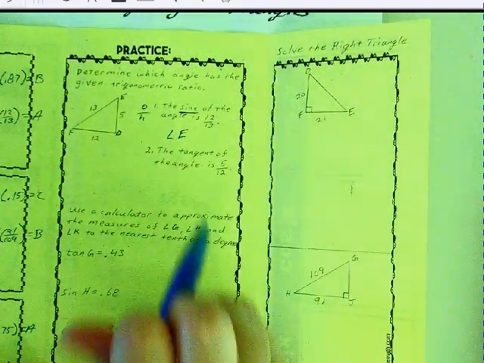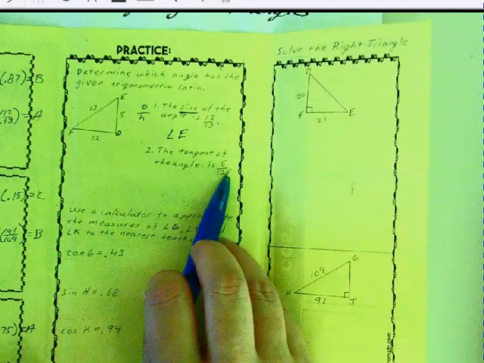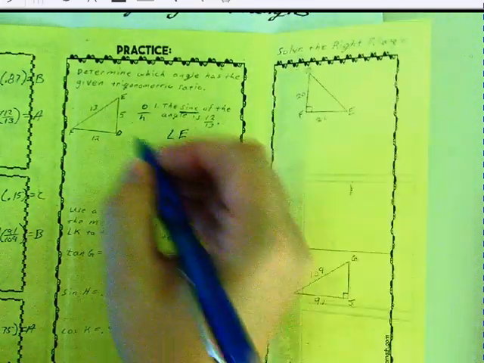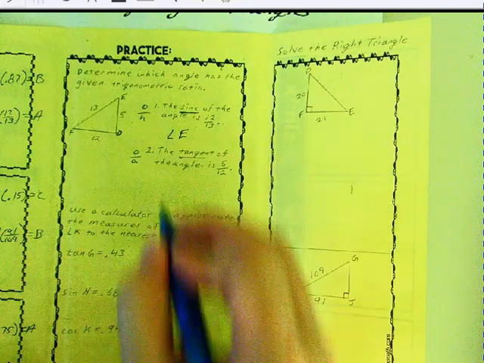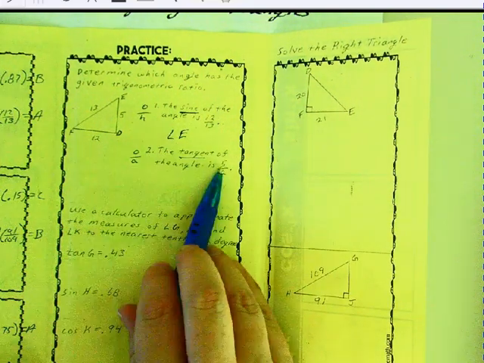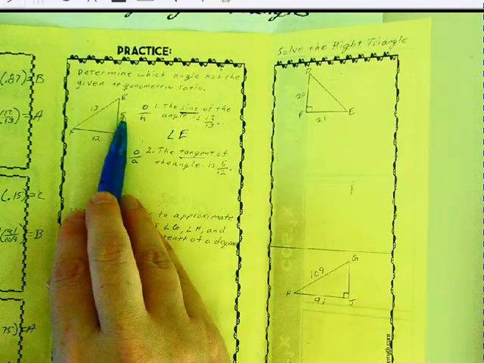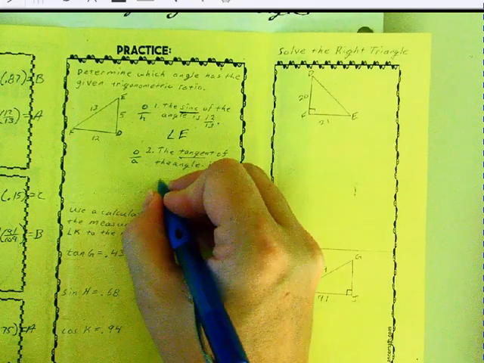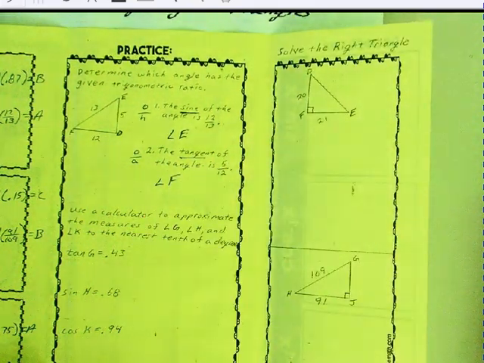Okay. Next one, tangent of the angle is 5 over 12. Tangent is opposite over adjacent. So again, my opposite has to be the 5. So opposite of 5 is F. So this is angle F. Okay, we're not figuring out any angle measurements. We're just figuring out which angle has that ratio.